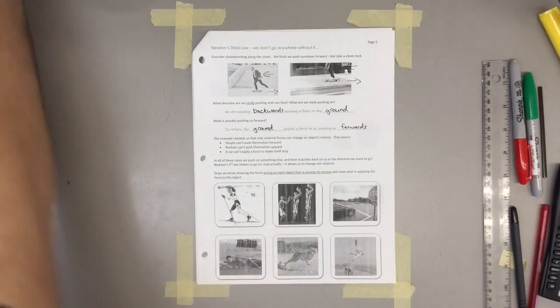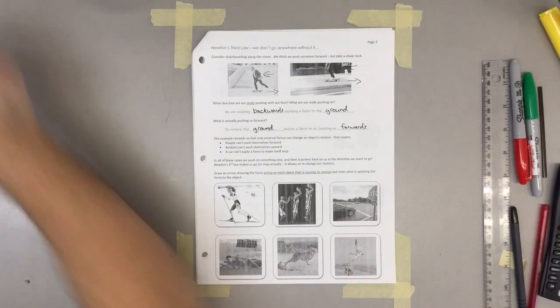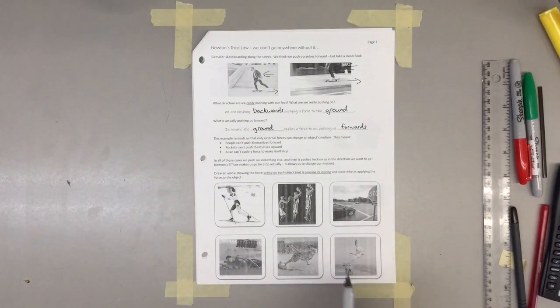Now, what is it? Sorry folks, I'm getting a lot of messages on Teams. Okay, so what is it?